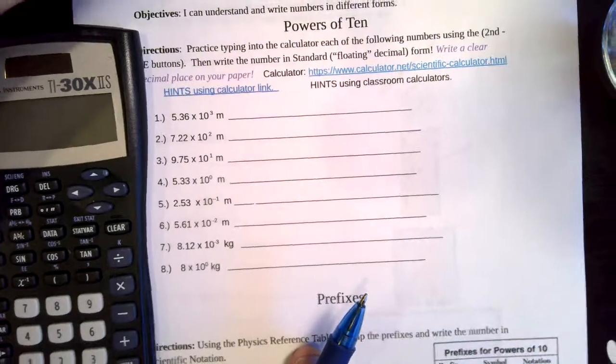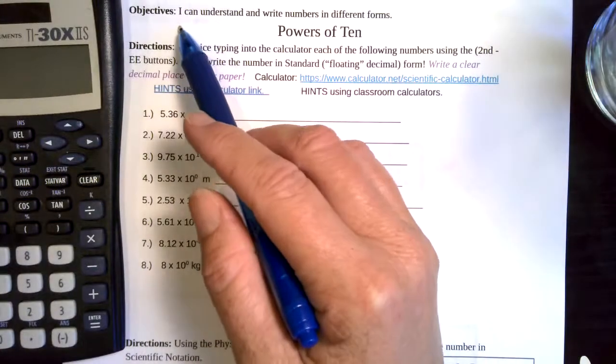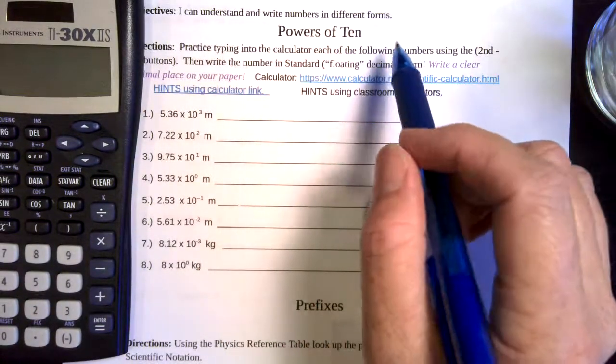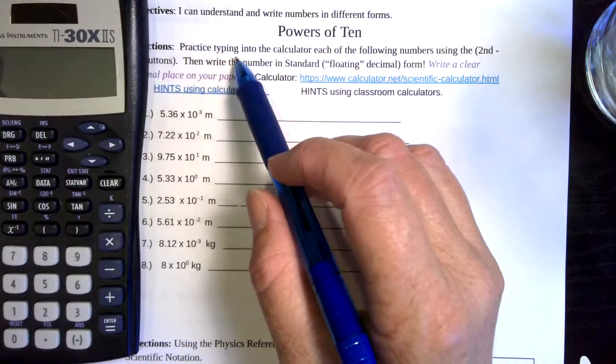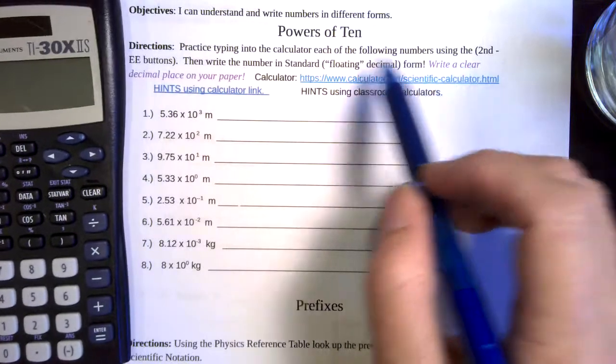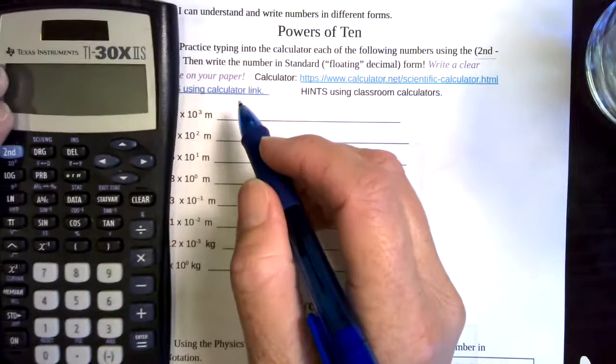Physics students, we're going to show you how to do this worksheet using your calculators from class. The objective is to be able to say by the end of the worksheet, I can understand and write numbers in different forms. The first thing is to practice putting the following numbers into the calculator using the second EE button.